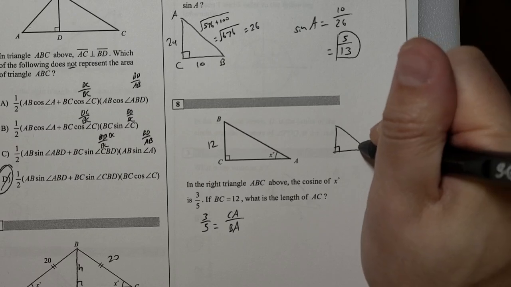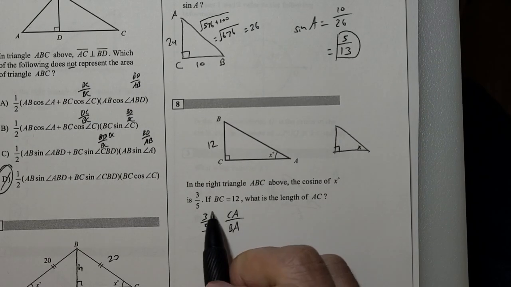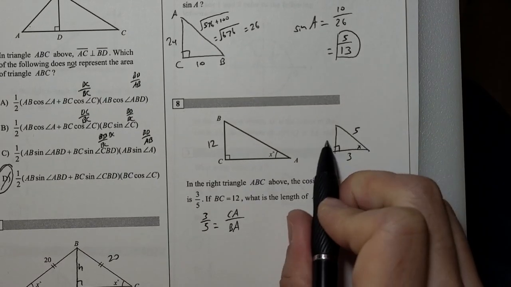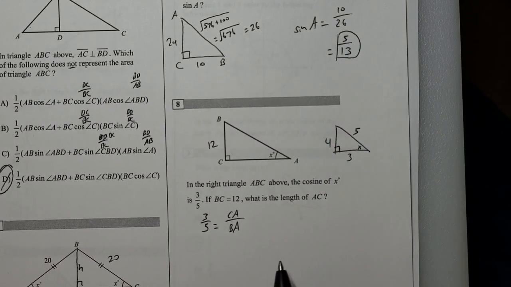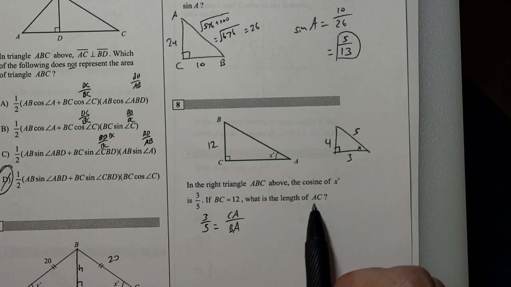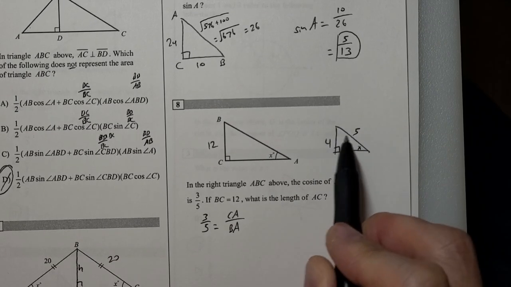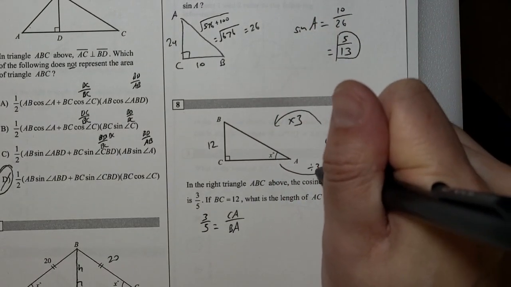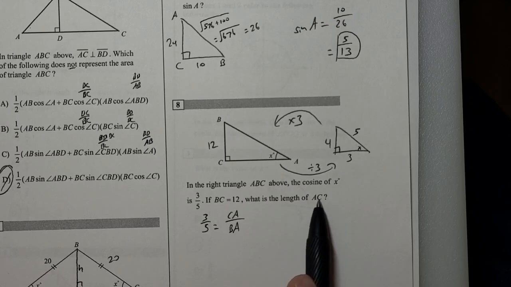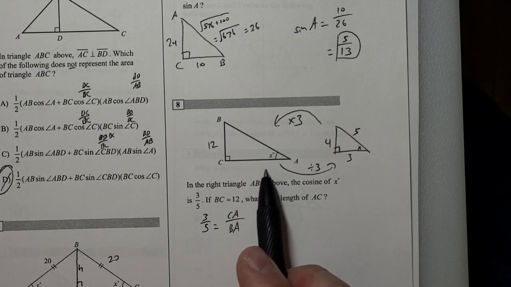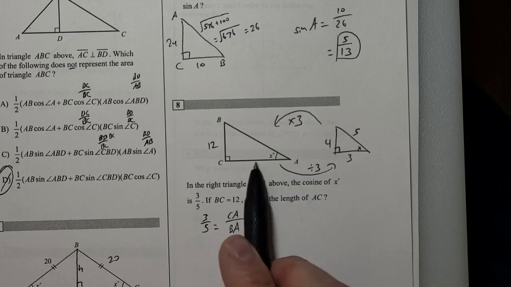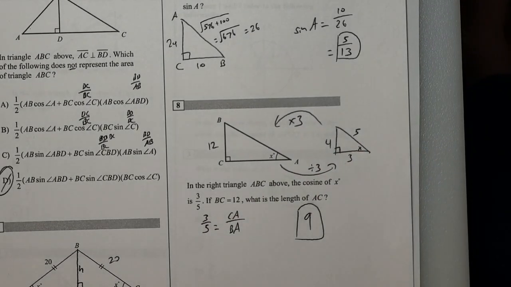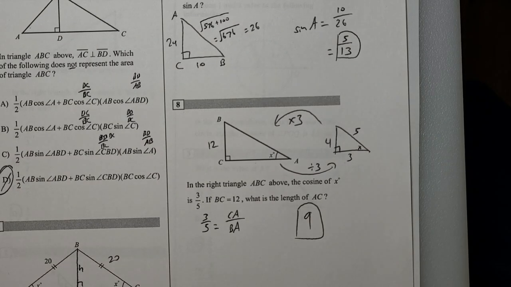But why don't I draw a similar triangle? This is x still, okay? Because I know that cosine of x is 3/5. What length is this then? This is the 3, 4, 5 triangle, okay? So what's the length of AC? Well, to get from this triangle to this bigger one, what's the scale factor? That's times 3. So to get this way, you have to divide by 3, but do I need that? What's the length of AC? No, I don't need that, because AC is this bottom one. 3 times 3, that is 9. Okay, that's one way to think about this.